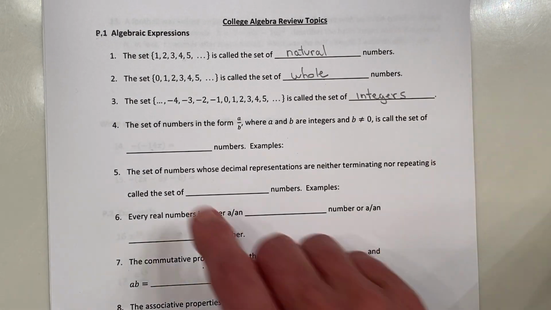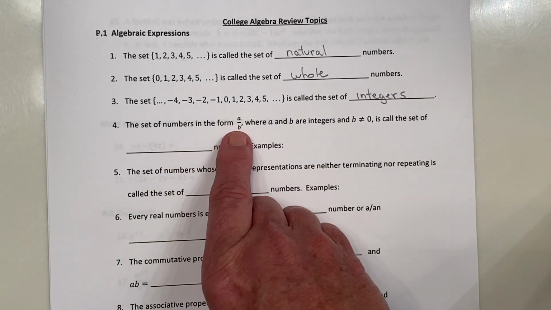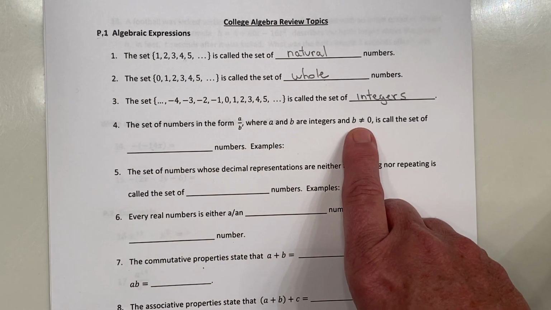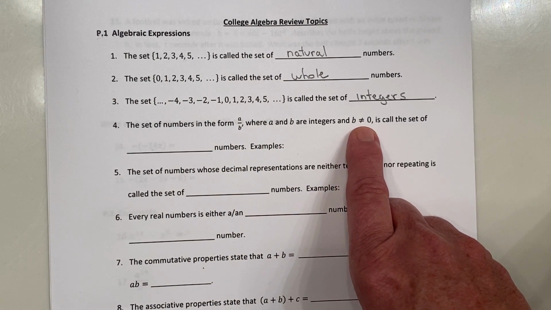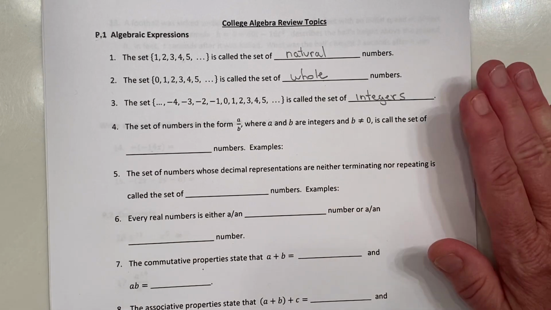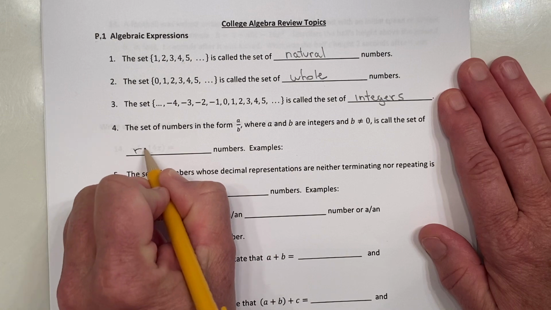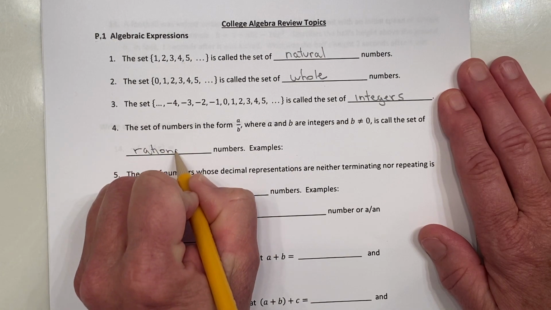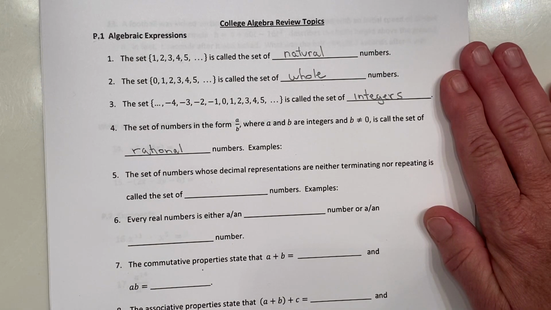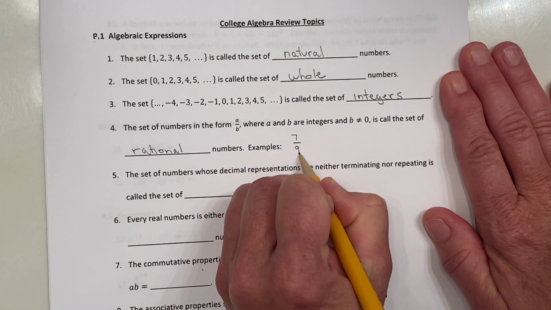Question 4. The set of numbers in the form a divided by b, a fraction, where a and b are integers and b cannot equal 0. We just don't divide by 0. It's a bad thing in math. This is called the set of rational numbers. So these are fractions, but more specifically rational numbers. Here are some examples.